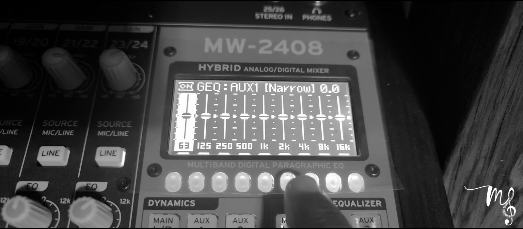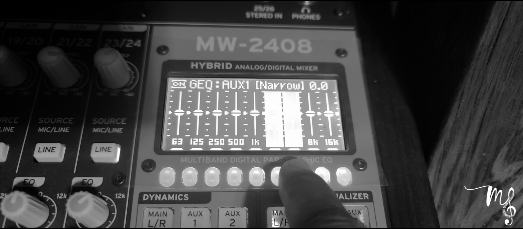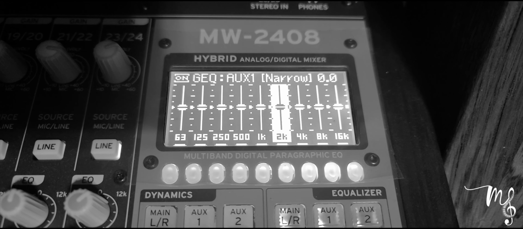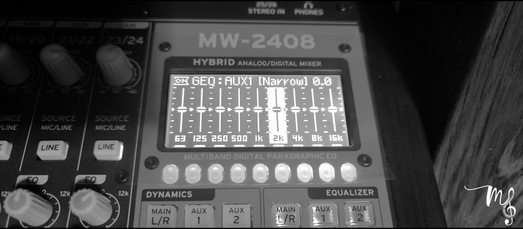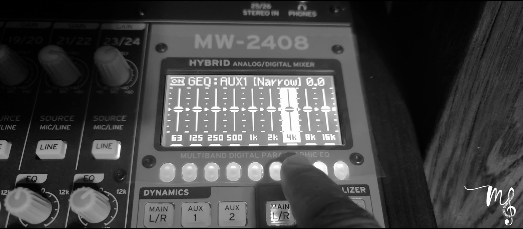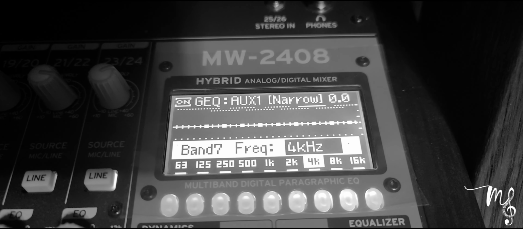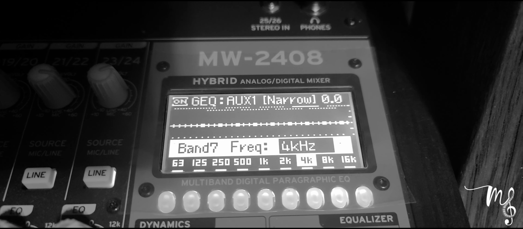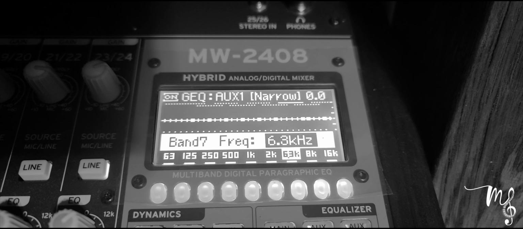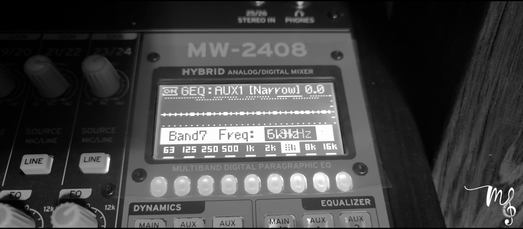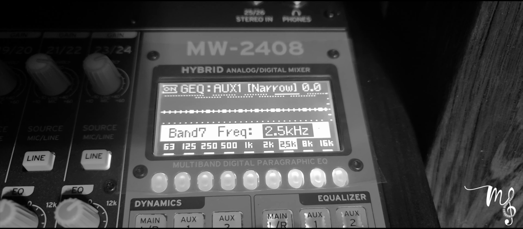So what all you have to do is you select whichever one of these EQ frequencies are the closer range or closer band to where you need to be, because it only allows you to go plus or minus 2 each way. So let's go to 4K, and then if you push this button in, it comes up to this screen, and it allows you to change band 7. So you can go plus 2, you can go up to 5K, and then 6.3, but it won't allow you to go anywhere further than that. And it started off on 4K, and then you can go down to 3.15 and 2.5.